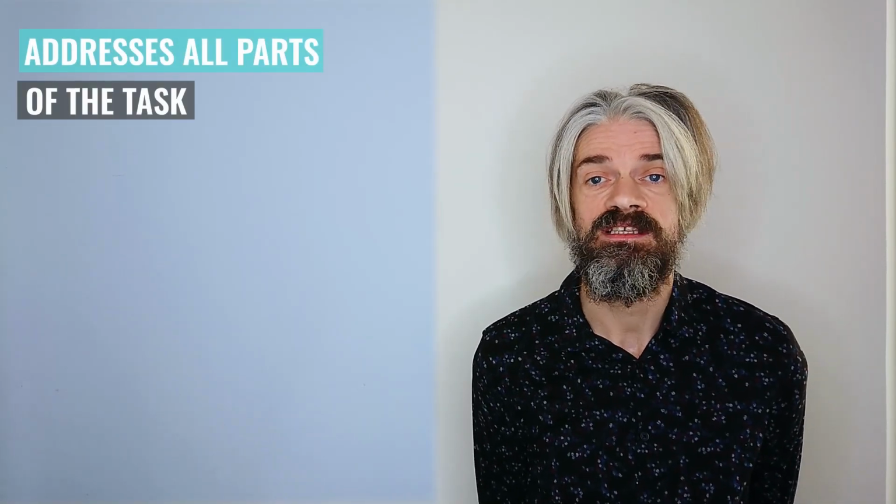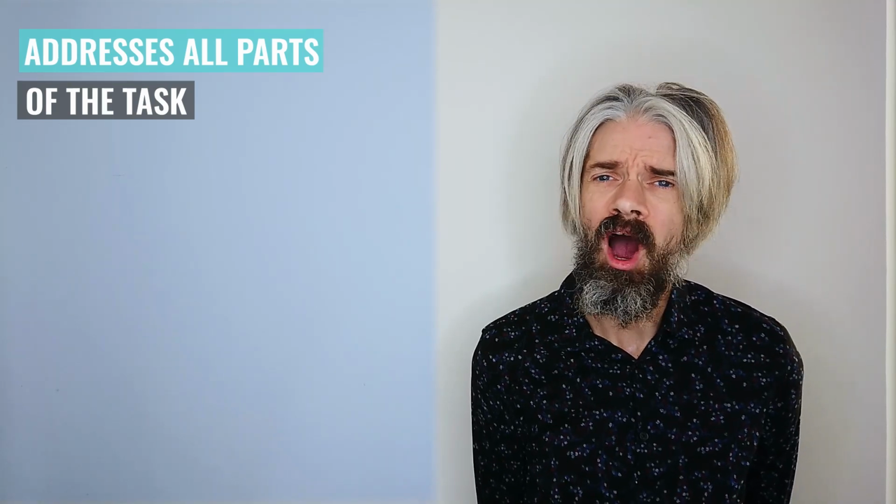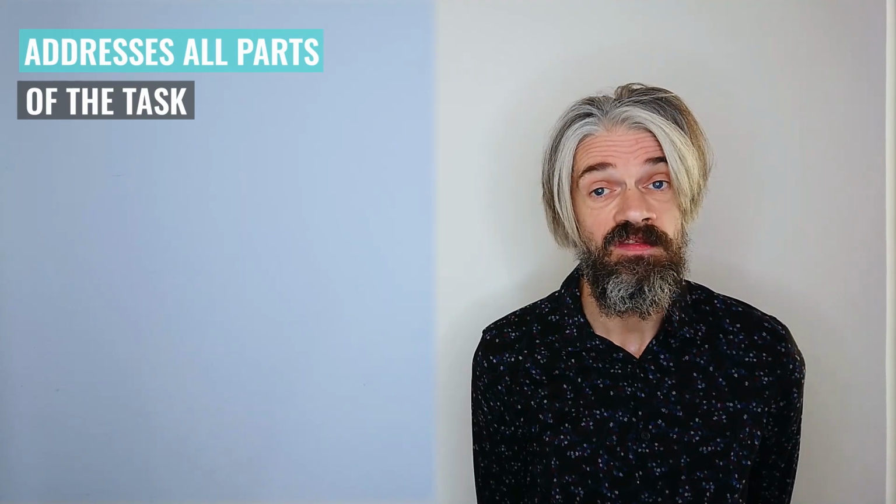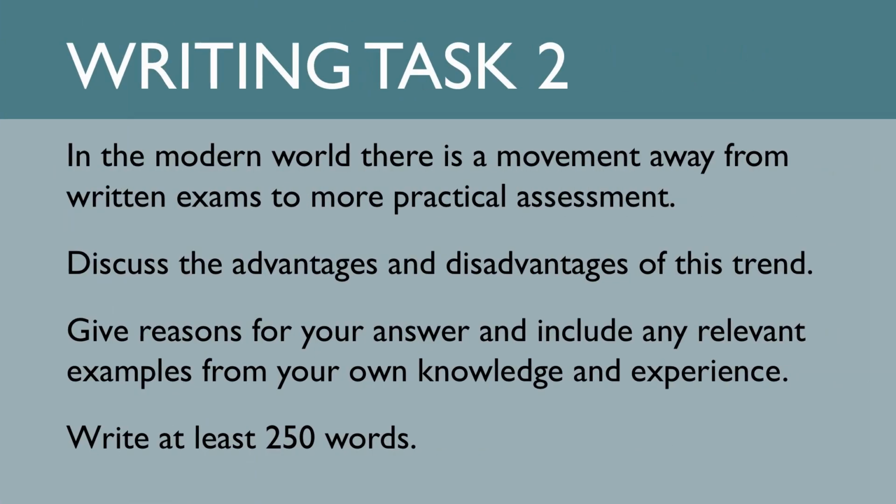Addresses all parts of the task. What are all parts of the task? To answer that question, let's look at an example of a writing task 2. In the modern world, there is a movement away from written exams to more practical assessment. Discuss the advantages and disadvantages of this trend. Give reasons for your answer and include any relevant examples from your own knowledge or experience. Write at least 250 words.